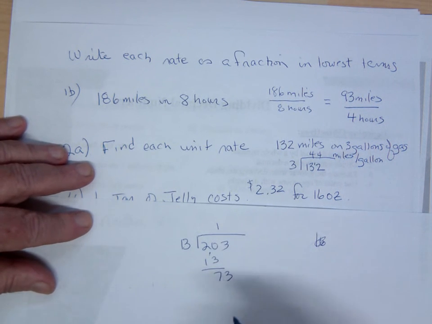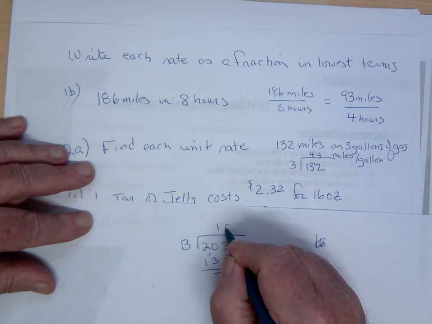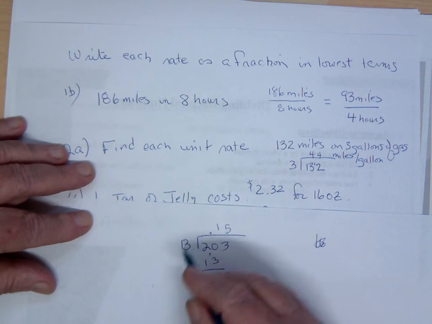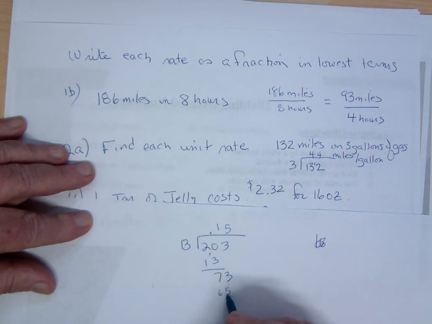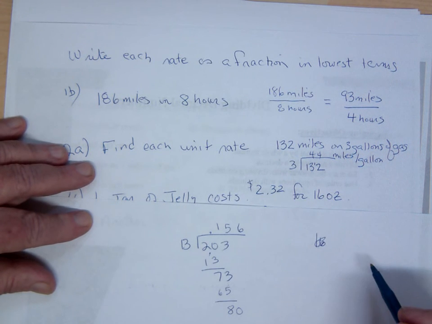And then how many times does 13 go into 73? It won't go 6, but it will go 5. Here's where your decimal point is. It's going to be 65, and we will get 8 over, and we bring down the 0, and this will go into there 6 times. And that probably is enough for us to do the comparison.